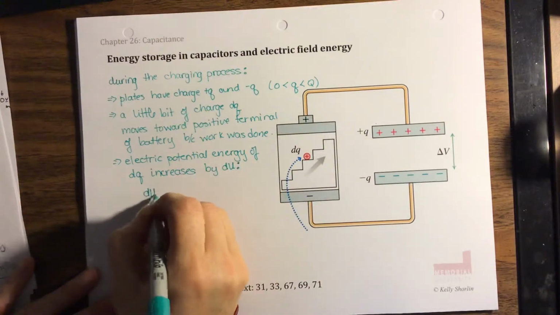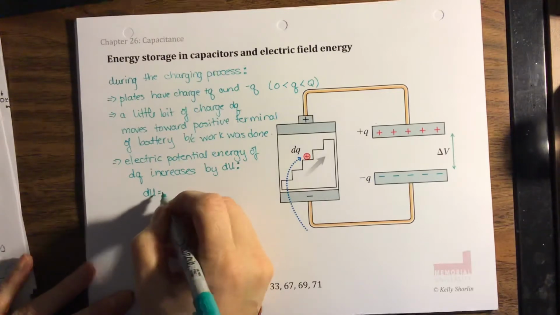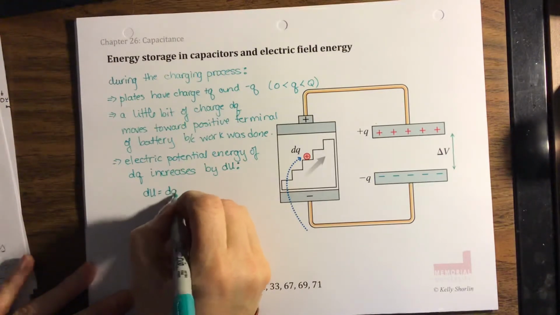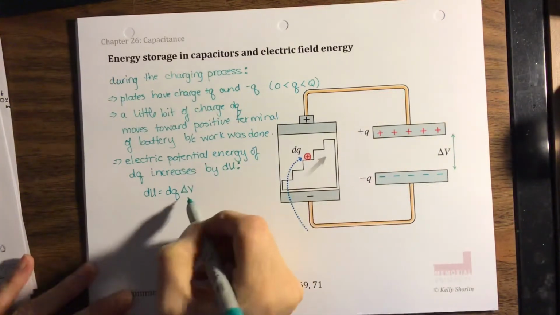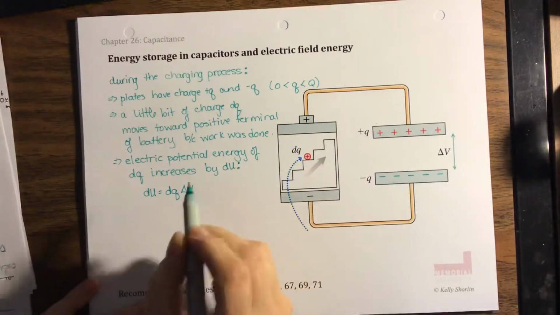And we'll say dU is equal to the little bit of charge that's moving, dQ, times the potential it moves through. So from the negative to the positive, it'll move through a potential of delta V.